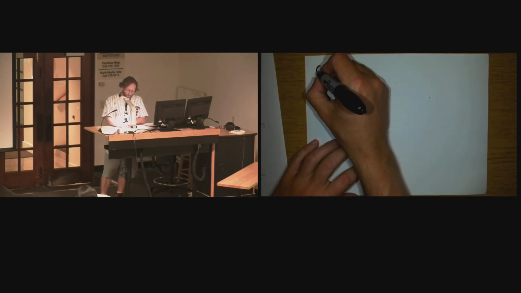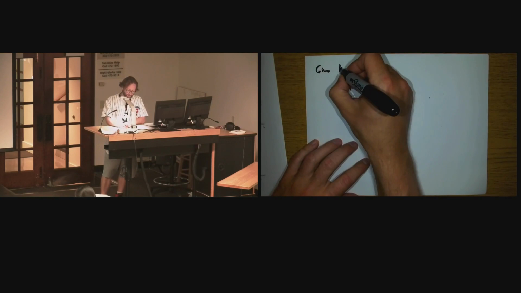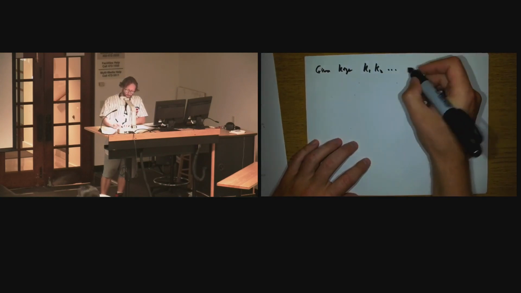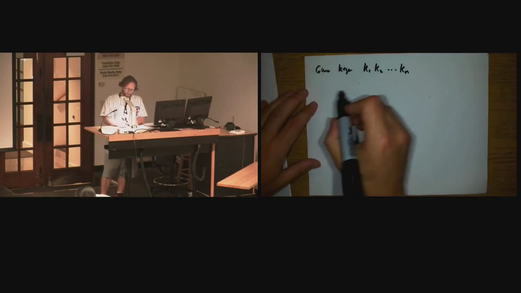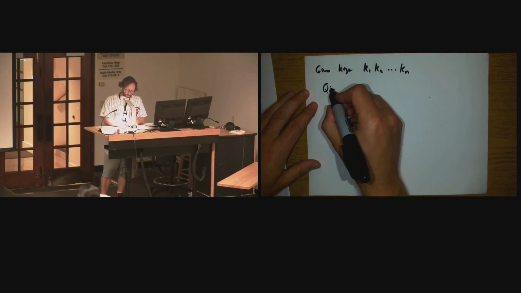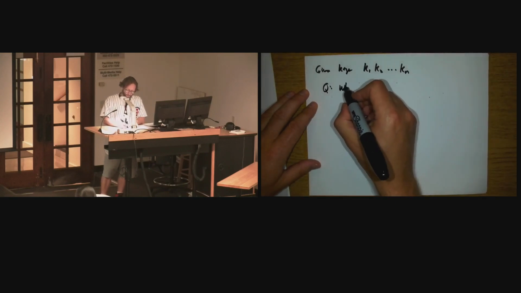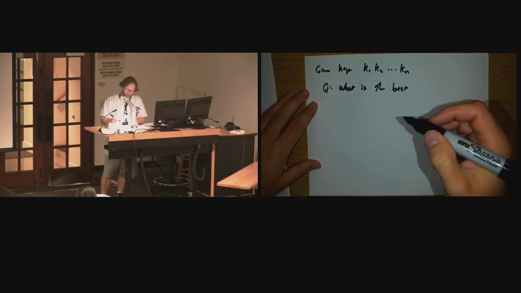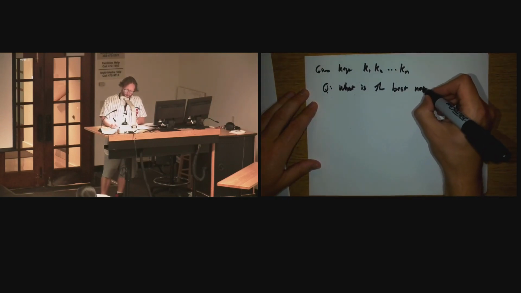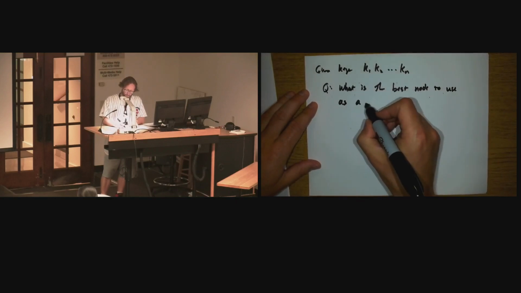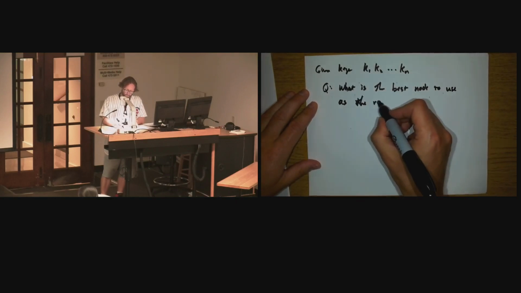So given keys K1, K2, to Kn. Here's my first question. So my first solution, F in FAST. Question, what is the best node to use as the root?